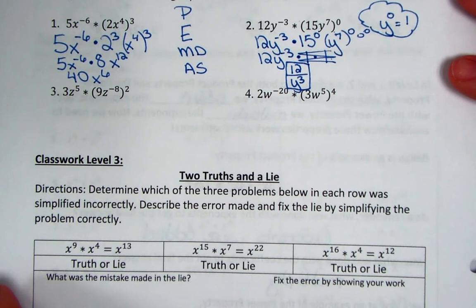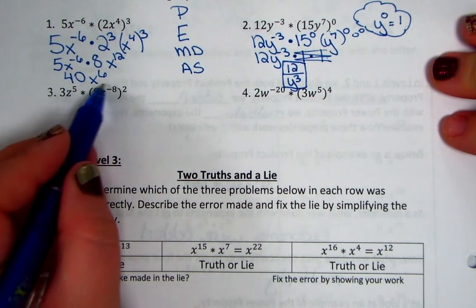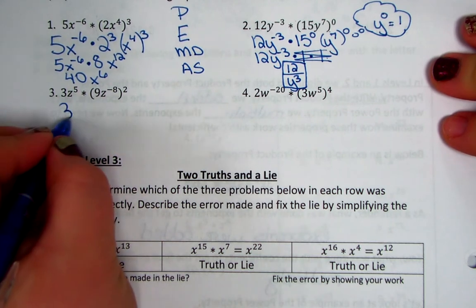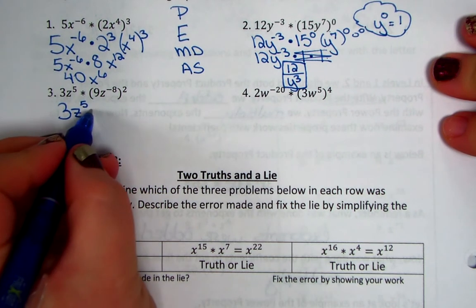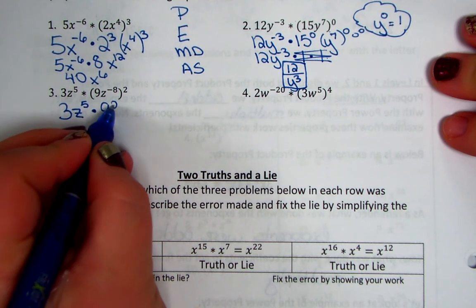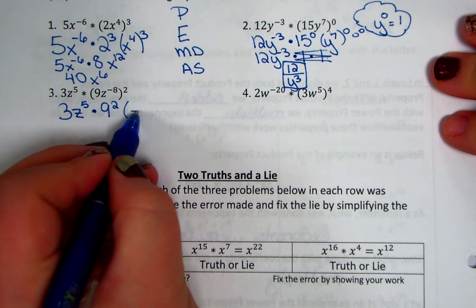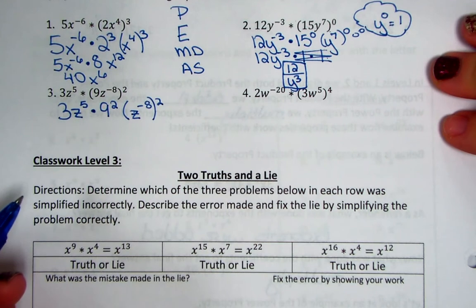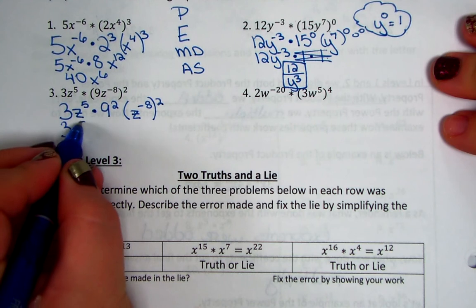Number 3. We have to deal with the power property first. So the 3z to the 5th is just going to move down. And the 2 will go with the 9 to give us 9 squared. And the z to the negative 8th will also be raised to the second power. So 3z is going to move down once more.